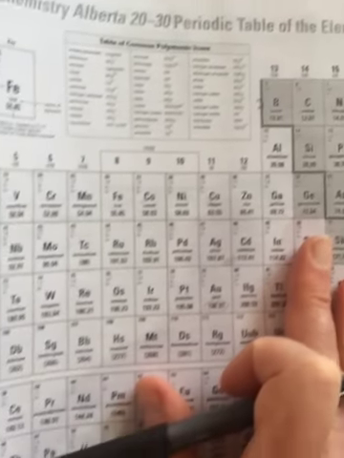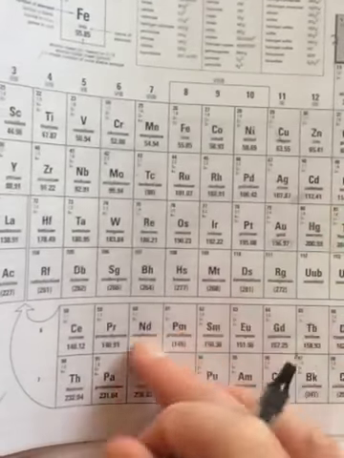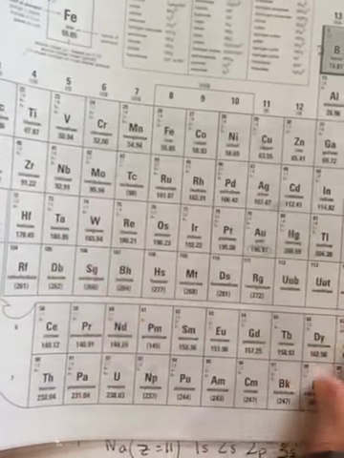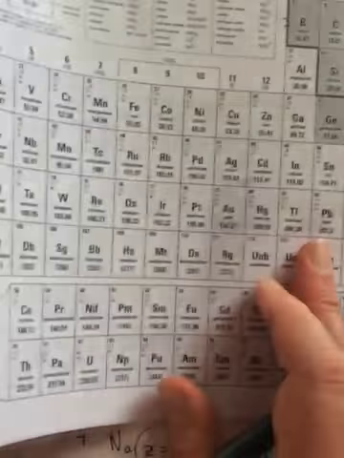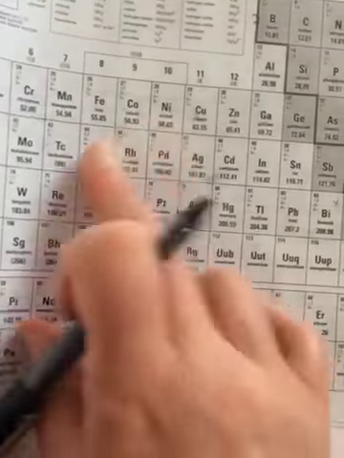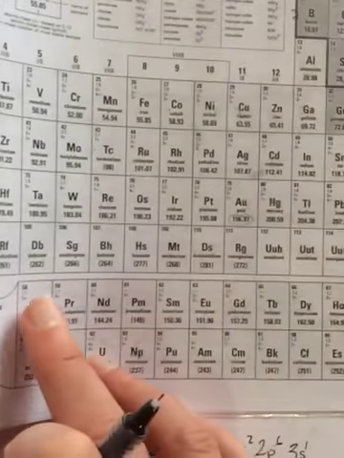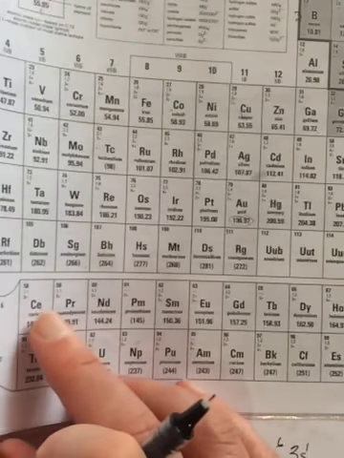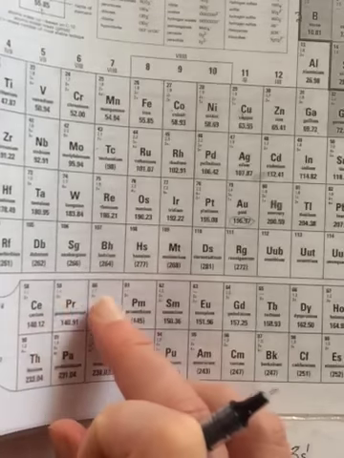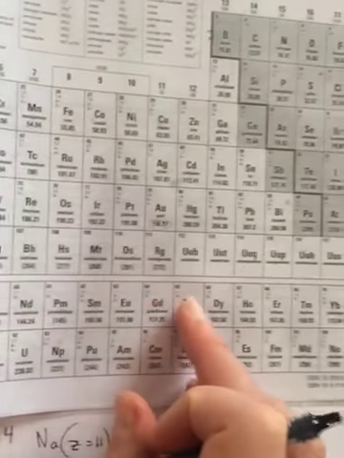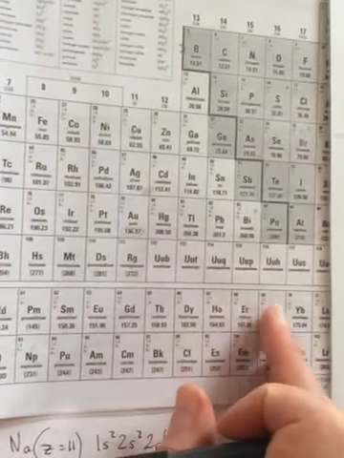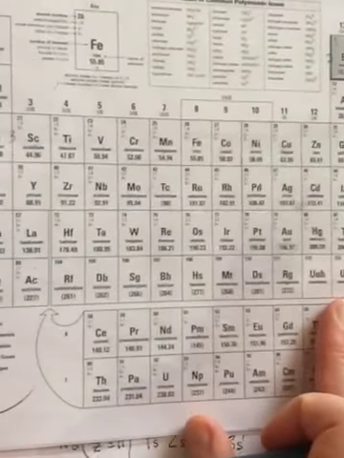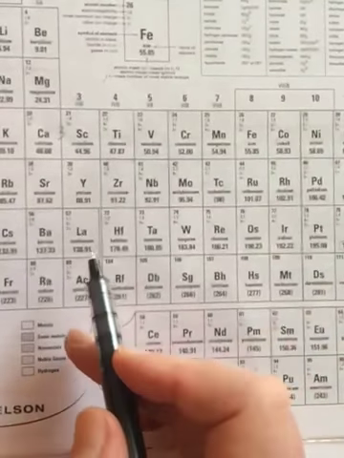And then the lanthanides and actinides, these are these down here that are taken out of the periodic table. Again, S, P, D, these would be Fs. If you count them, and how many you get sometimes depends on what periodic table you're using, 1, 2, 3, 4, 5, 6, 7, 8, 9, 10, 11, 12, 13, 14. And indeed, F has 14.